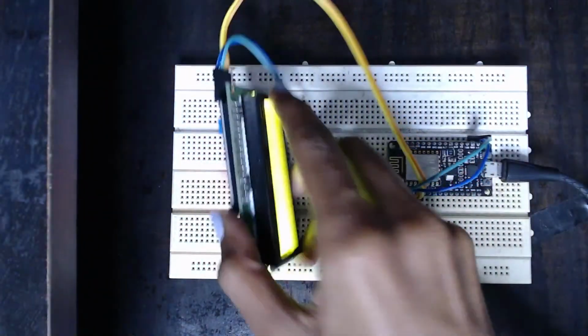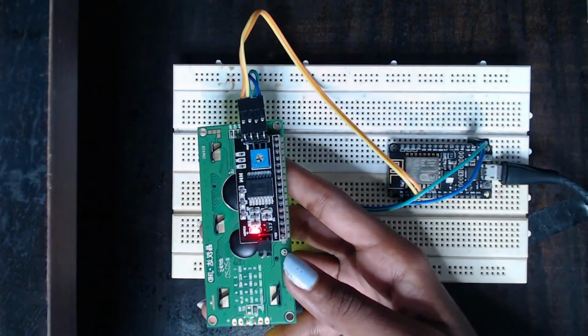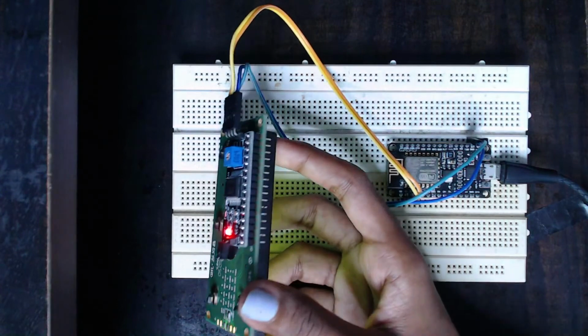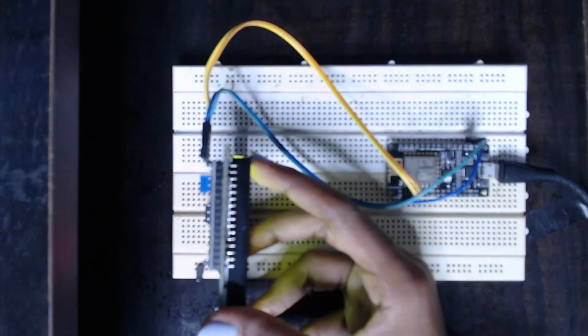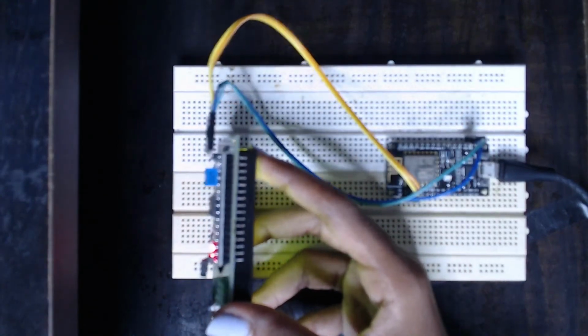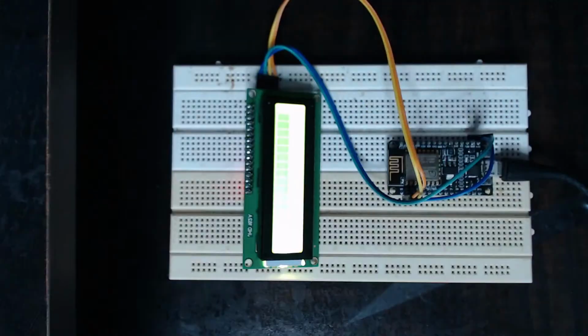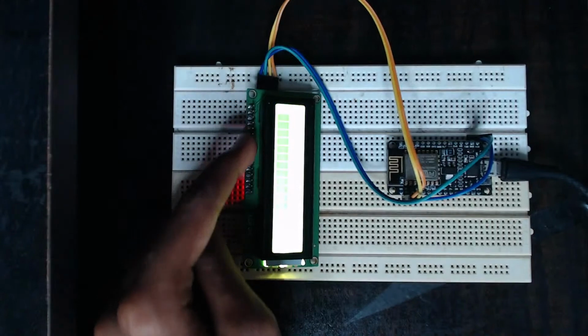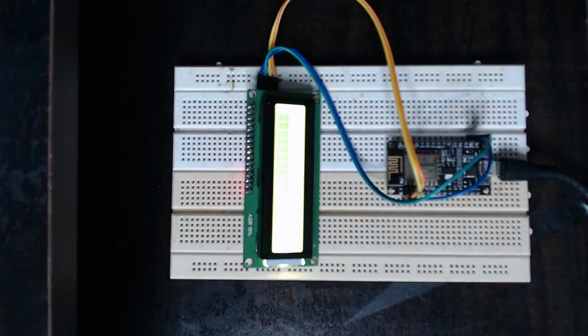At the back side, you will get your I2C, which is soldered to the LCD. How simple is this, right? So it only needs 4 wires. If you are interfacing the 16 x 2 LCD without I2C, I need to wire all these pins.